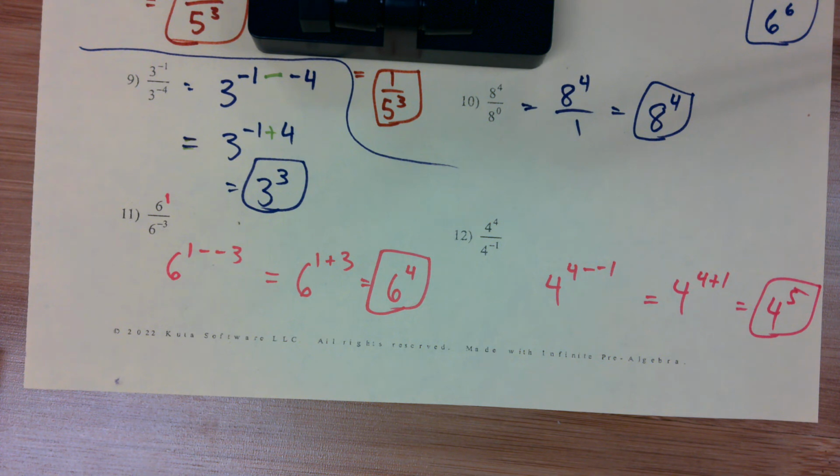Any questions on this worksheet? Show a thumbs. How are we feeling about the quotient rule? Thumbs up if you're feeling confident. Thumbs sideways if you could still use a little bit of help. And thumbs down if you're just not getting the quotient rule. Okay, good. I see a lot of thumbs up. That's awesome. Go ahead and get your notebooks out.